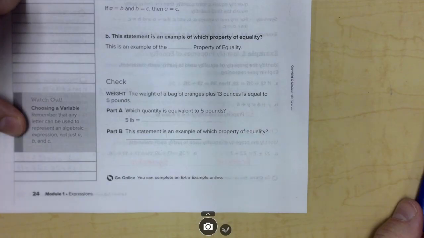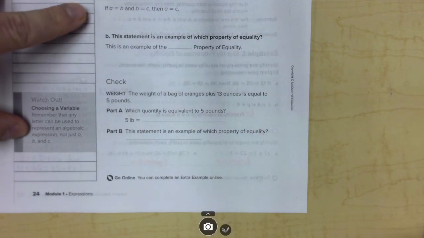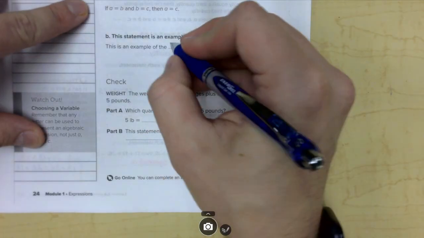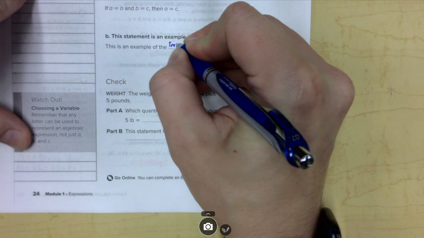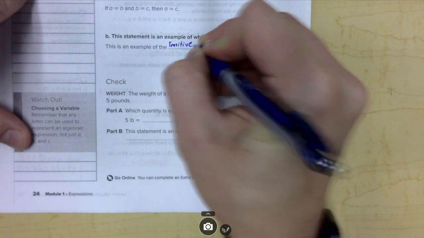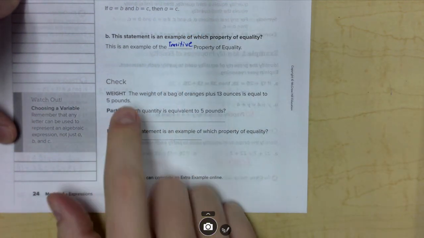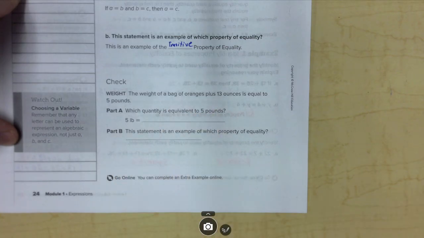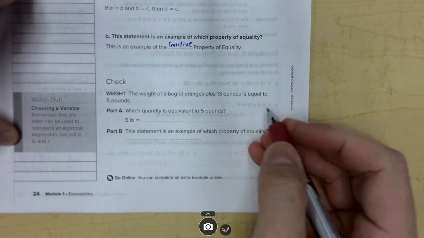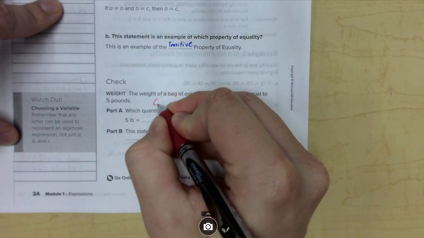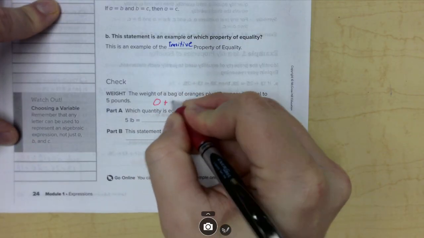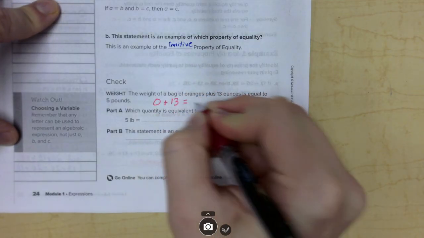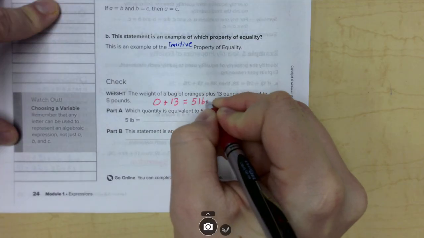This is an example of B. So this was the transitive property. Check. The weight of a bag of oranges plus 13 ounces is equal to 5 pounds. So O plus 13 equals 5 lbs.